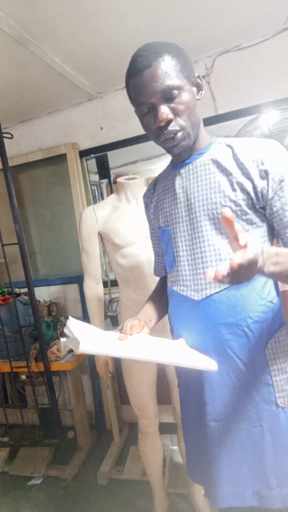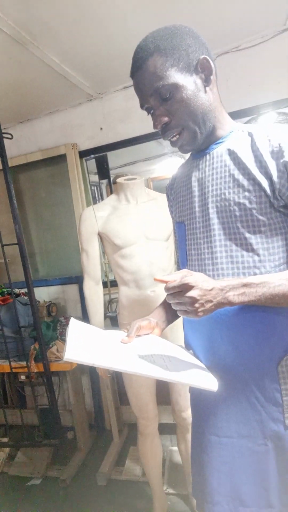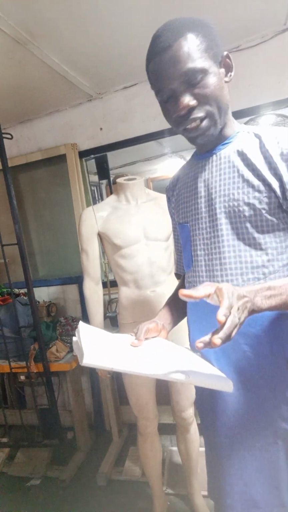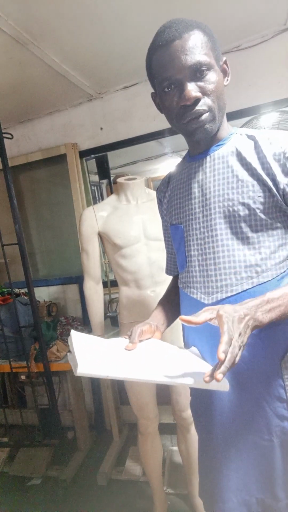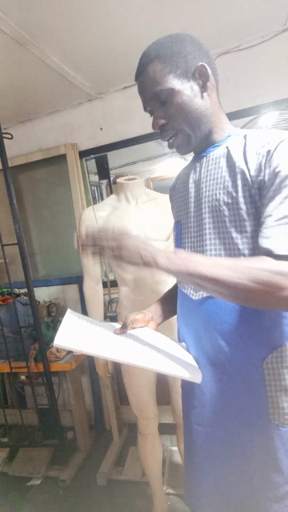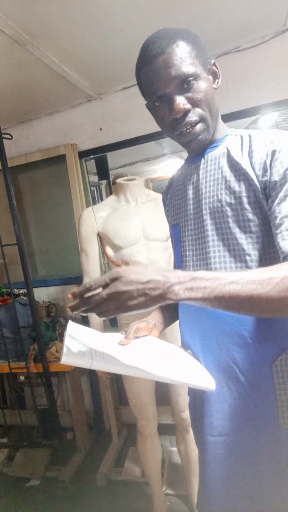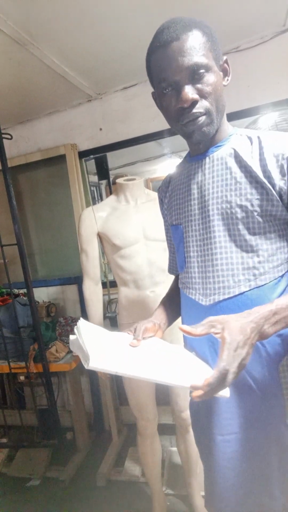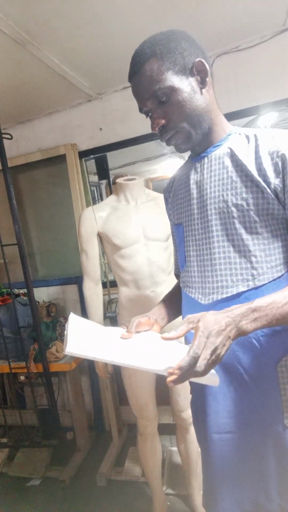Okay, so today we are going to discuss measurement. That's what we are going to be discussing. And I'm going to make it in a practical way. I'm going to use a male mannequin to take the measurements. But every single thing I am doing here can also be applicable to the female, whether it's going to be a mannequin you want to use or a person.